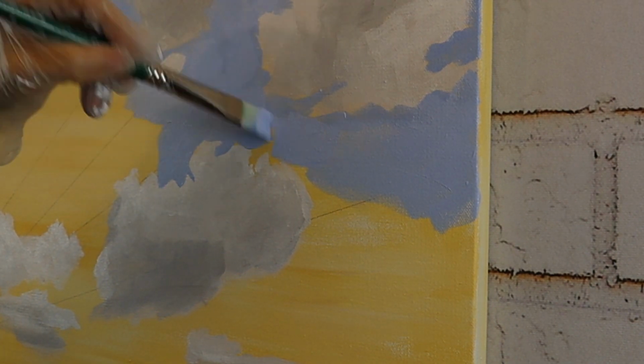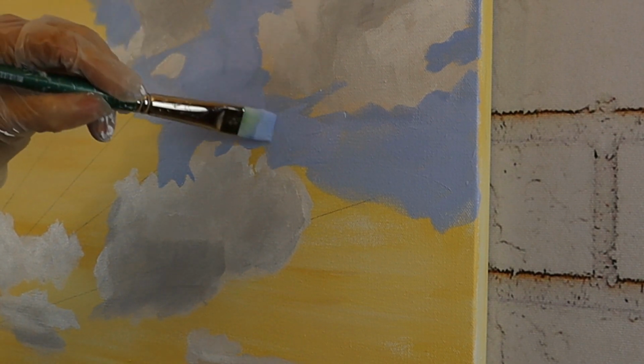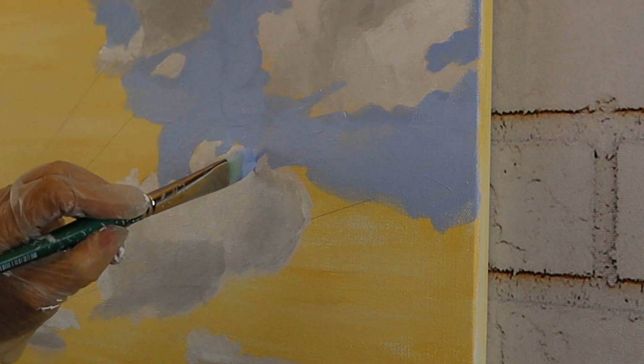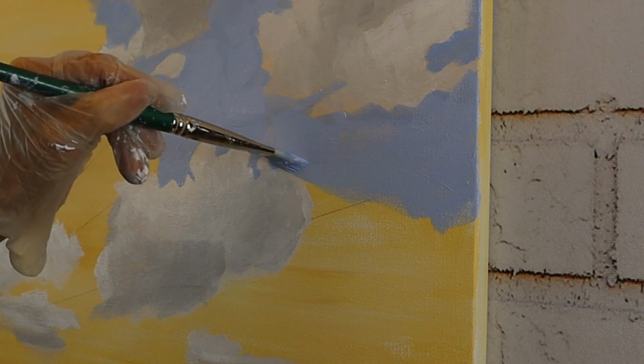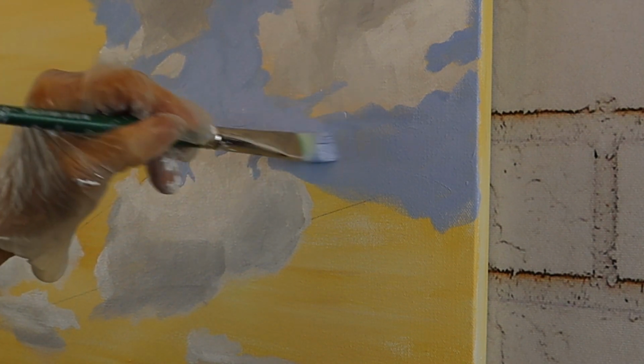I watch a lot of videos. I try different brushes, trying to come up with some techniques that will guarantee me to have a loose impressionistic painterly style. And I think I'm gaining on it.